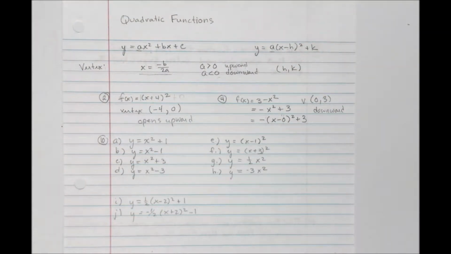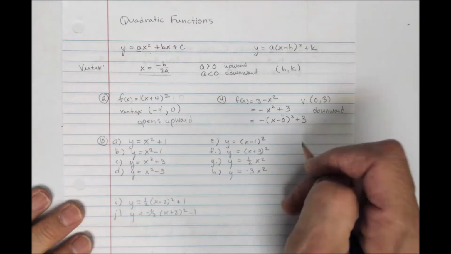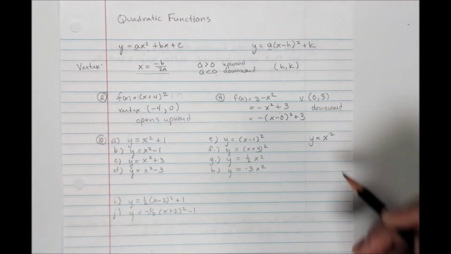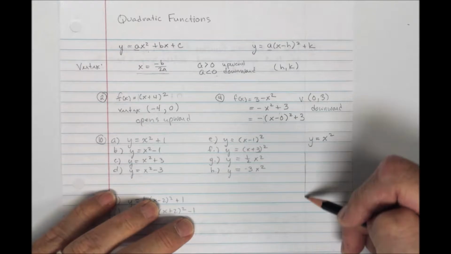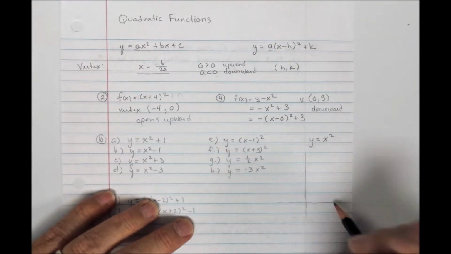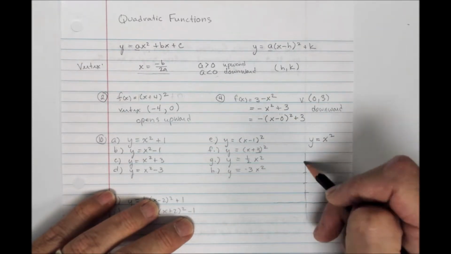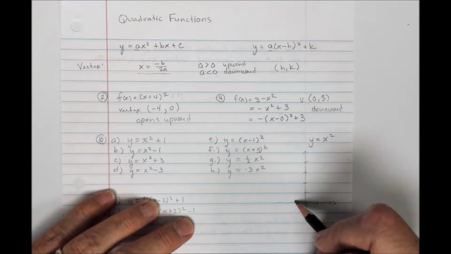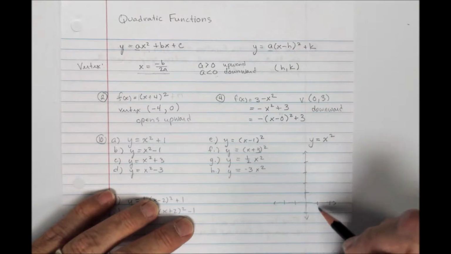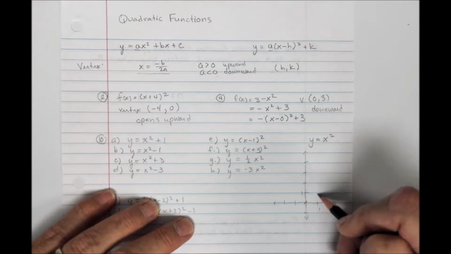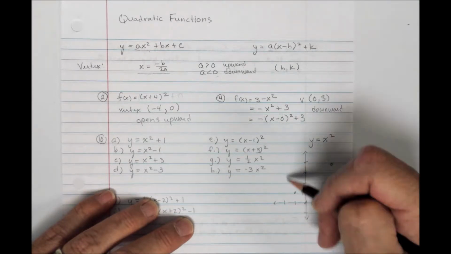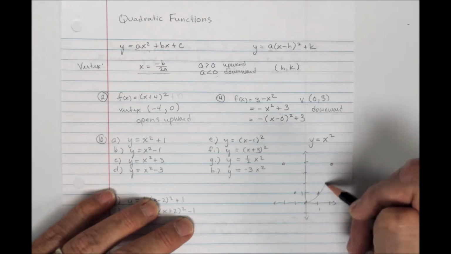Now, the next kind of problem is kind of like problems 9, 10, 11, and 12, and they're all starting with the parent function, y equals x squared. Now, y equals x squared, that's your parent function, and the graph, this is going to be kind of sloppy, because I'm doing this quickly in freehand, which I should never do. The vertex is at 0, 0, and it opens upward. And it's kind of a U shape like this.